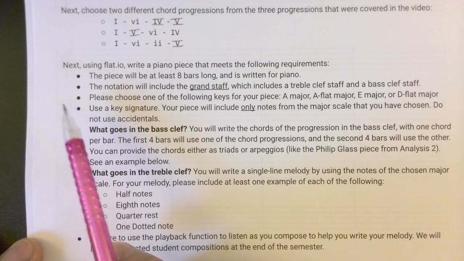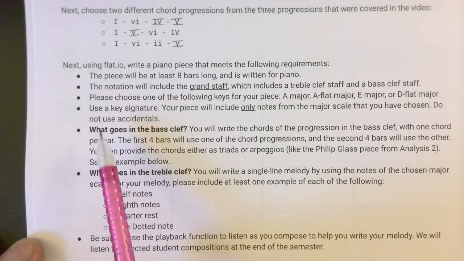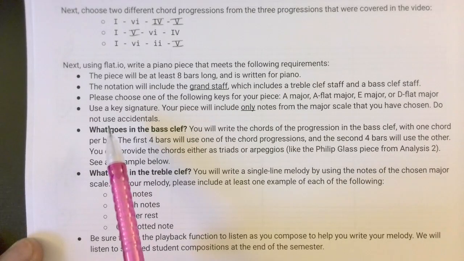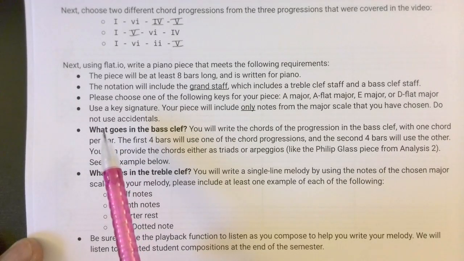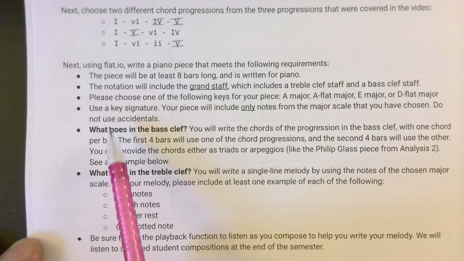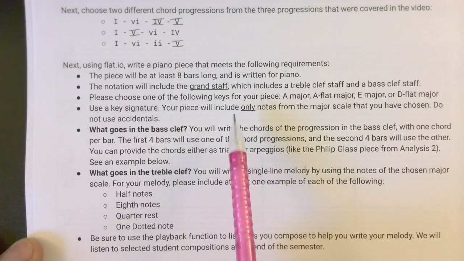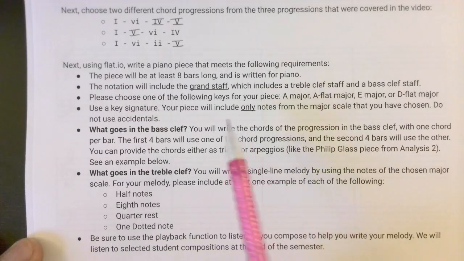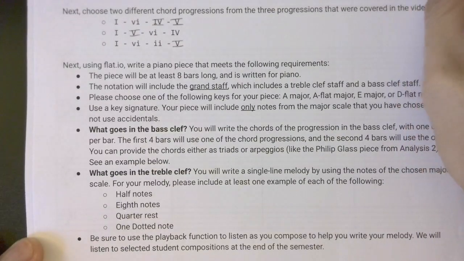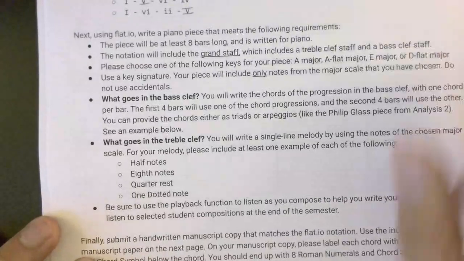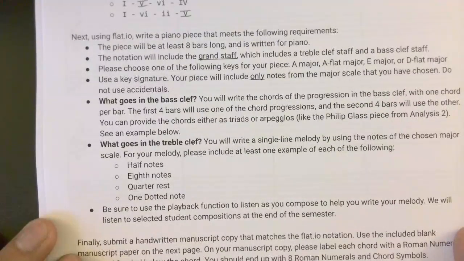Okay, next you're going to only use notes from the major scale that you've chosen. Please do not use accidentals. Okay, so that means the entire piece you're gonna write will only include notes from that major scale. If you use a key signature, that means you're already all set because you're just using those notes. So another way to put it is that you should not use any accidentals. So don't add any other flats or sharps.